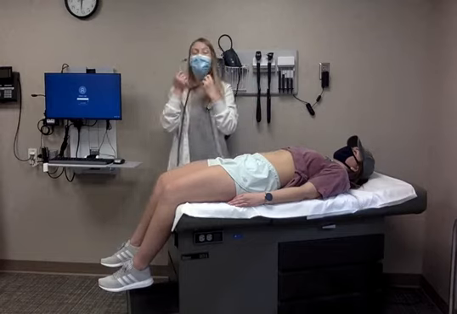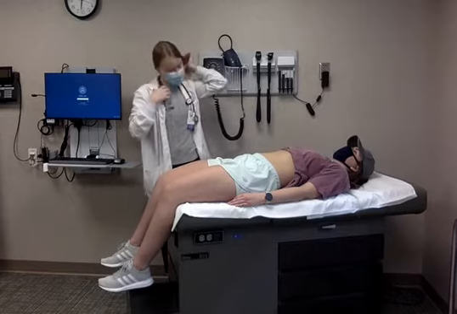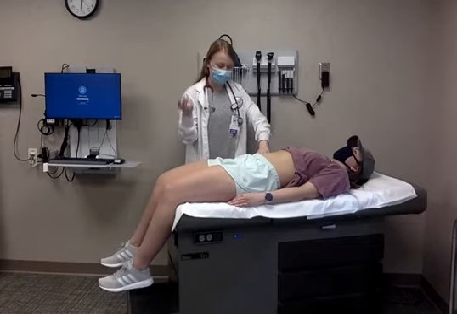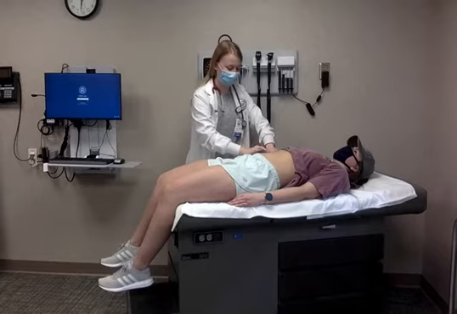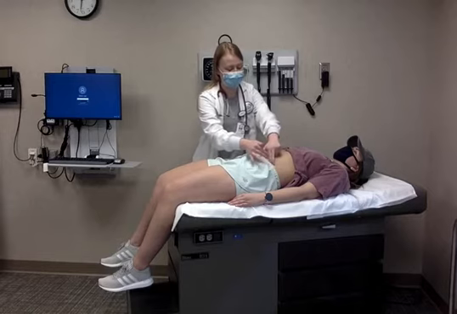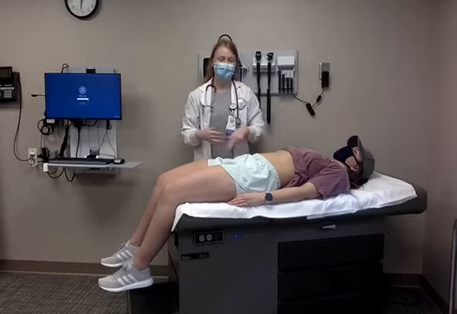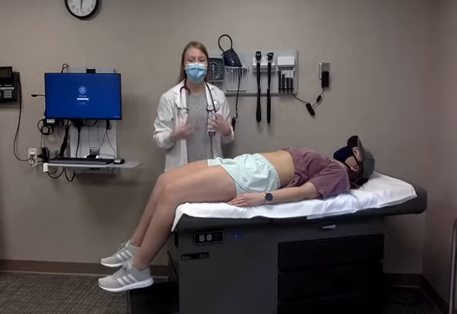Alright. So next, we're going to do our percussing. So you'll just take your 2 fingers, place it on the abdomen, and you're going to take other 2 fingers, and you're going to tap. And you're listening for any kind of tympany or dullness in the abdomen. And if you hear like a dullness, that means there could be excess fluid buildup.